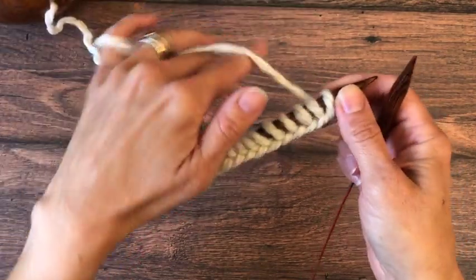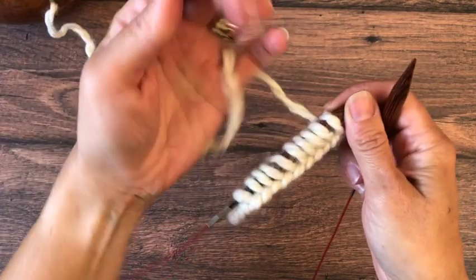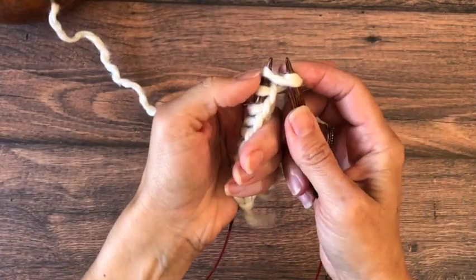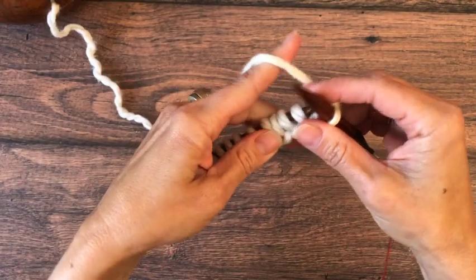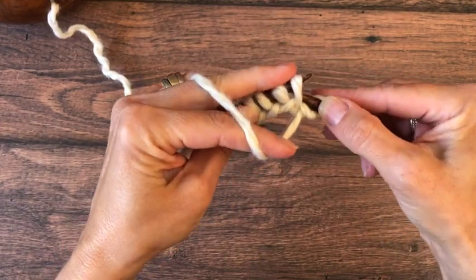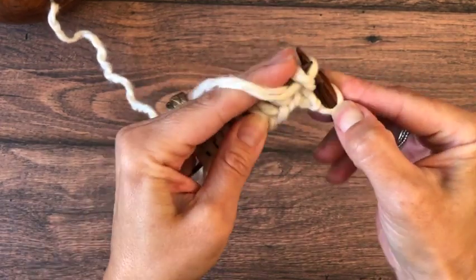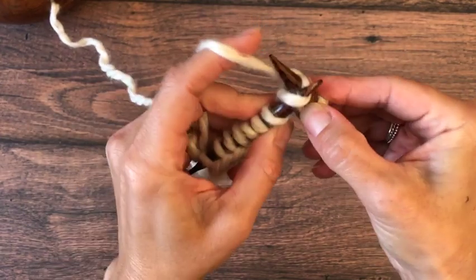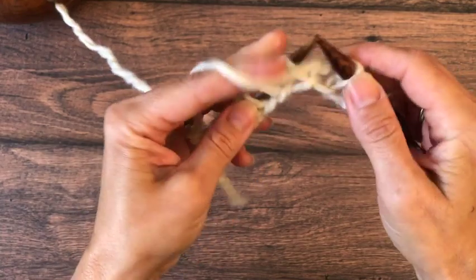For seed stitch with an even number, we are going to knit the first and then purl the second stitch. And then we'll alternate those across. Knit 1, purl 1.